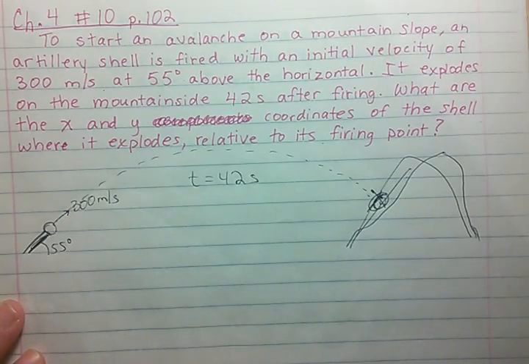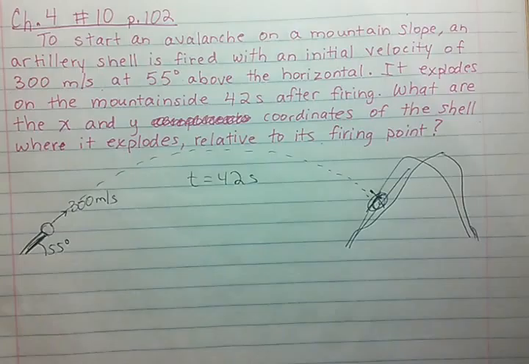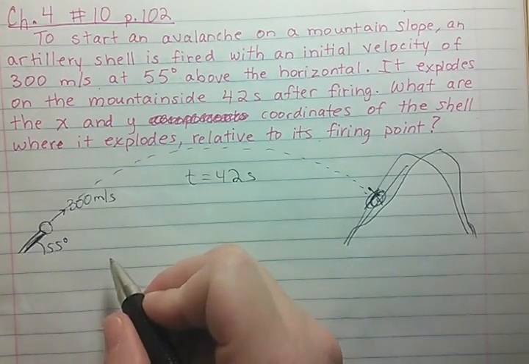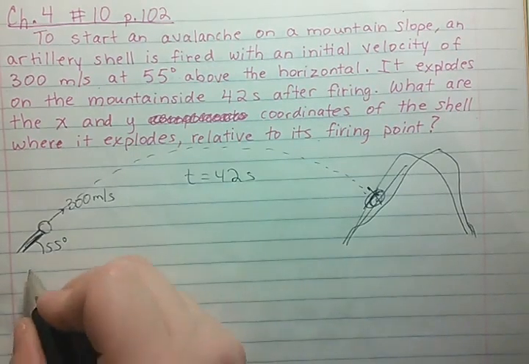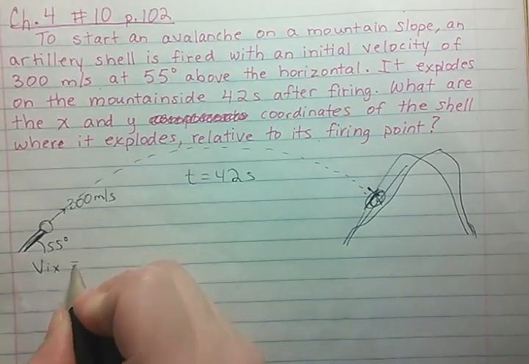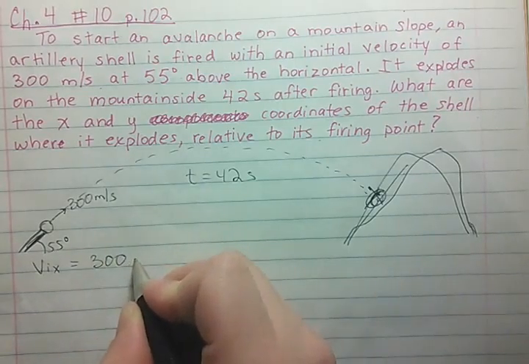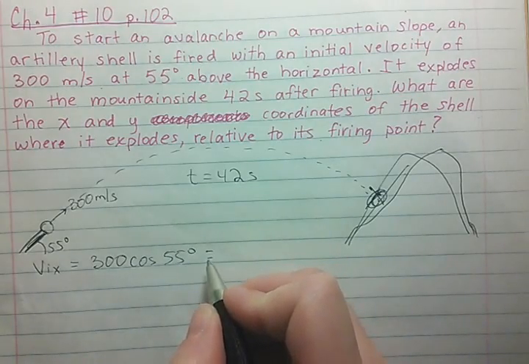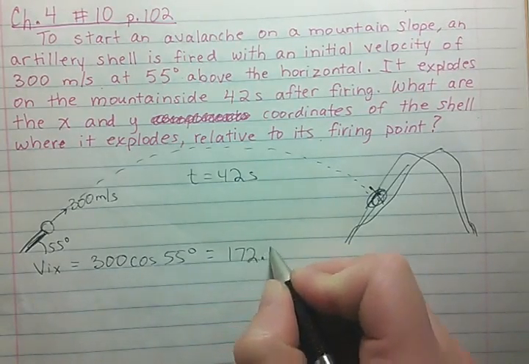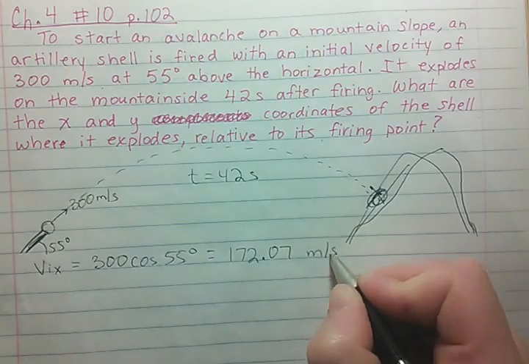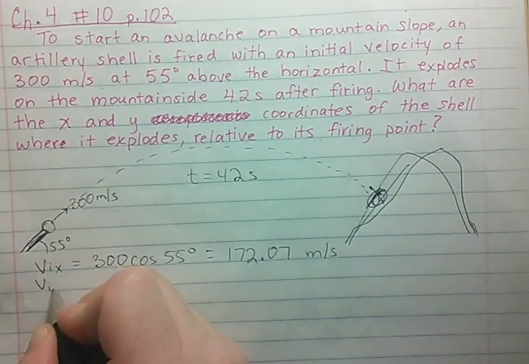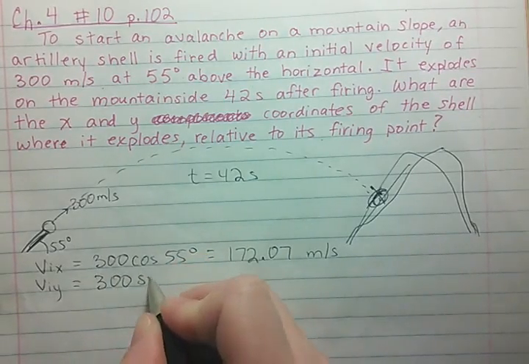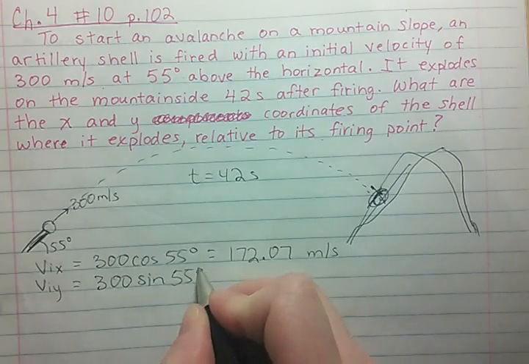Now normally, when it is a projectile launched at an angle, we want to just start out by finding the x and y components of its velocity. This will be the x component. If you plug that into your calculator, you will get 172.07 meters per second. The y component will be this.